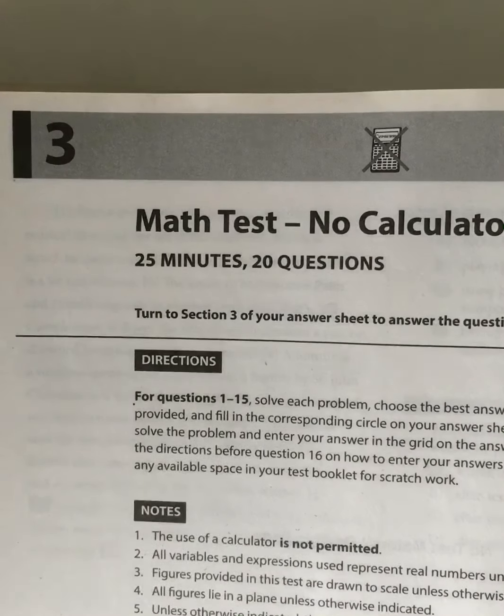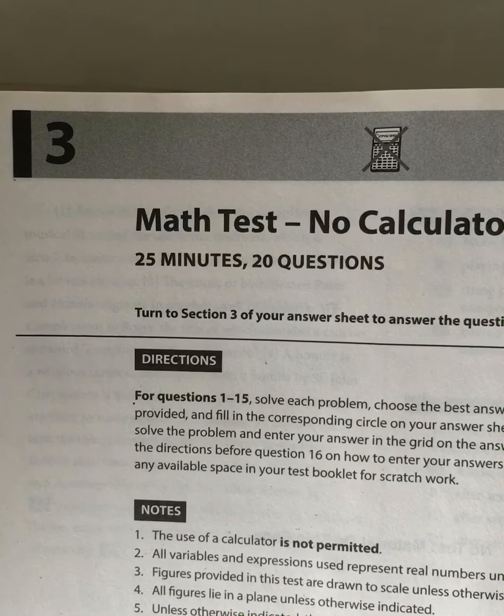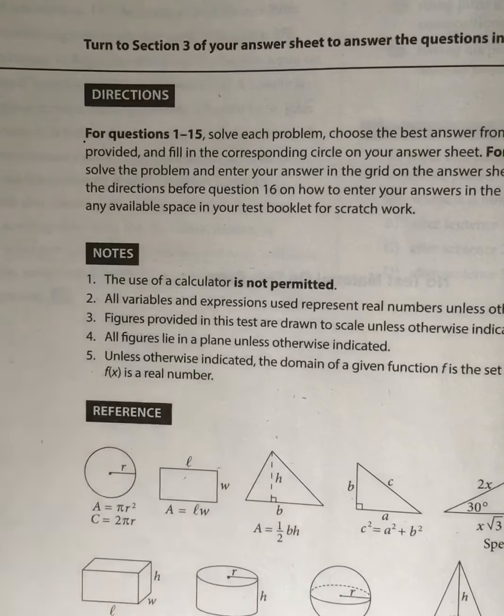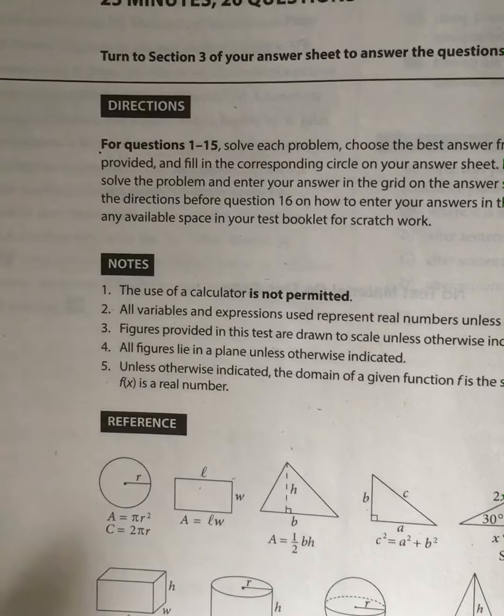Alright guys, so we're back with another video. As you guys can see here, this is the math test section 3, no calculator. You can see right here, this is just the small reference sheet that they give you. And now let's just hop into the first question.